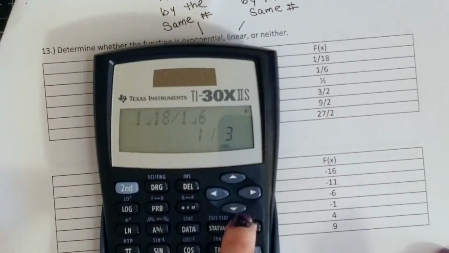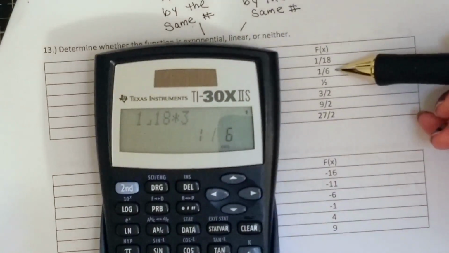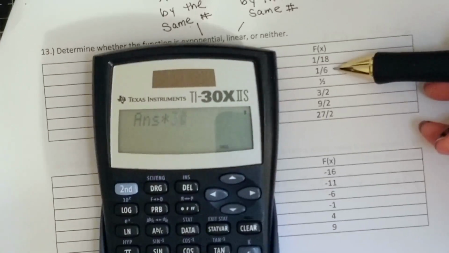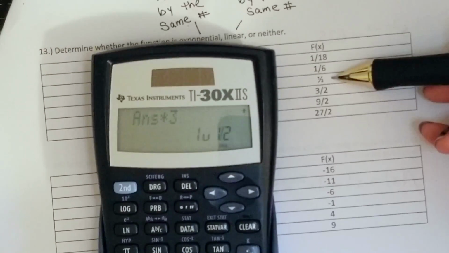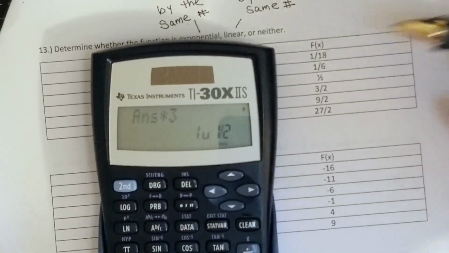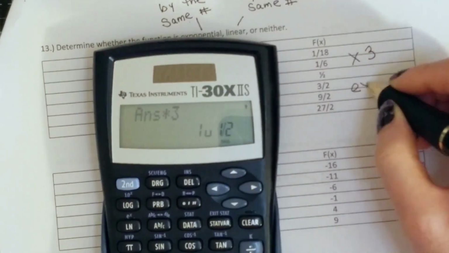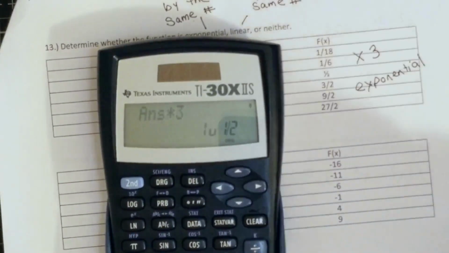Okay, so I wonder what would happen if I did 1/18 times 3. So that gives me 1/6. So I just did the opposite there. Times 1/6 by 3. That gives me 1/2. Times that by 3. I get the 1 and 1/2. So what we're doing is we are multiplying by 3 each time. This is exponential.